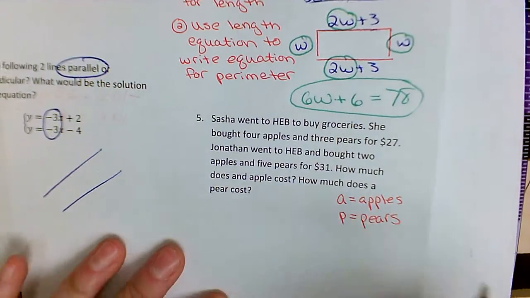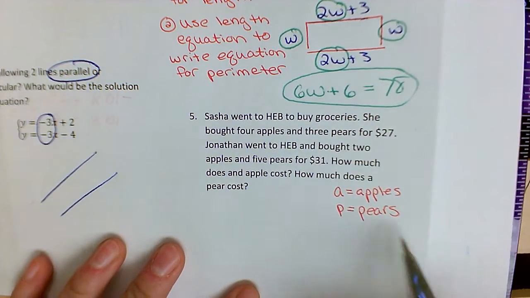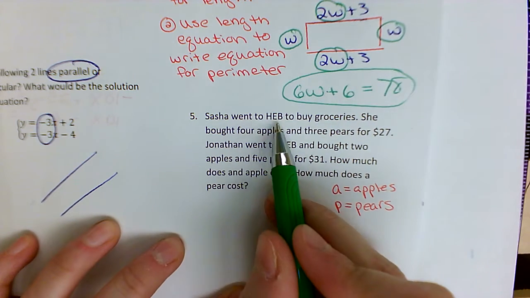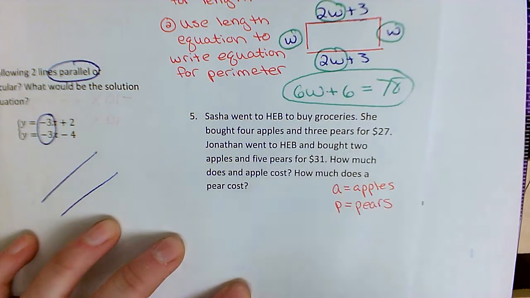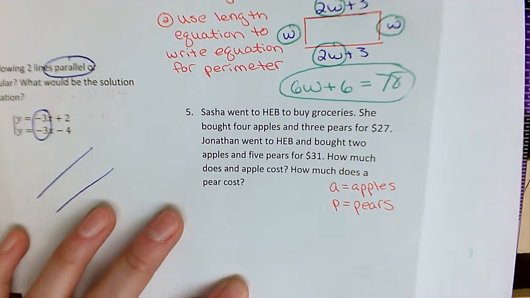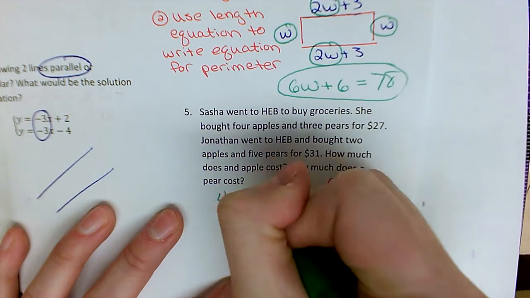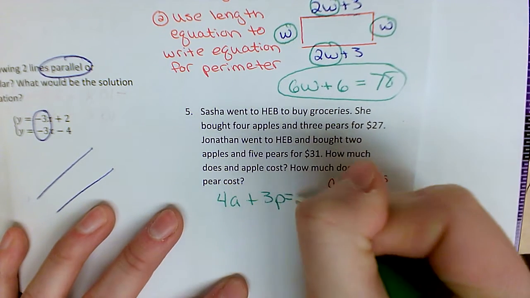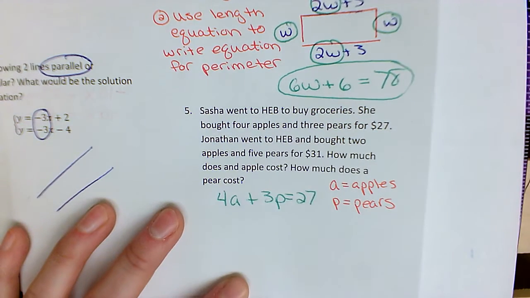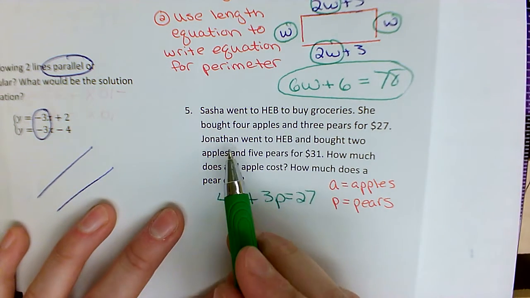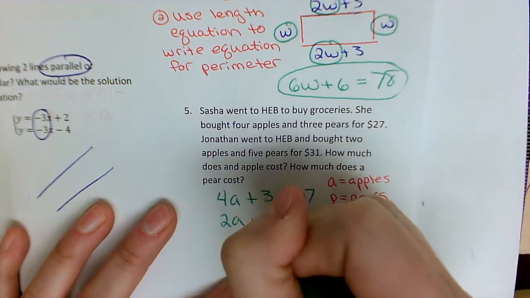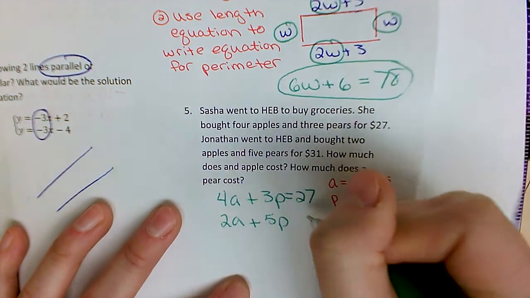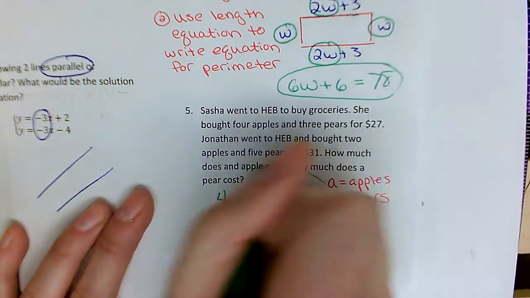For number 5, I want you to use A for apples, P for pears. When they said that Sasha went to H-E-B to buy groceries, she bought 4 apples and 3 pears for $27. I'm going to represent that as 4 apples plus 3 pears was altogether $27. But the next sentence says that Jonathan went to H-E-B and bought 2 apples, so 2A, and 5 pears, 5P, for $31. And that's all I want you to do.